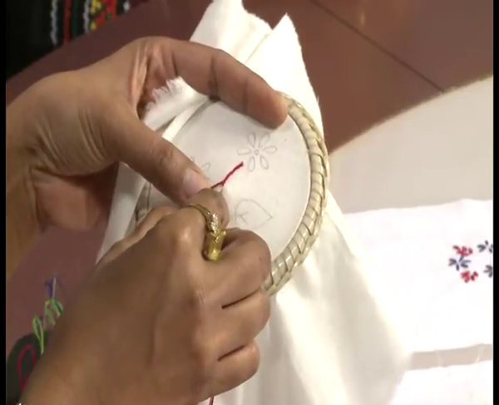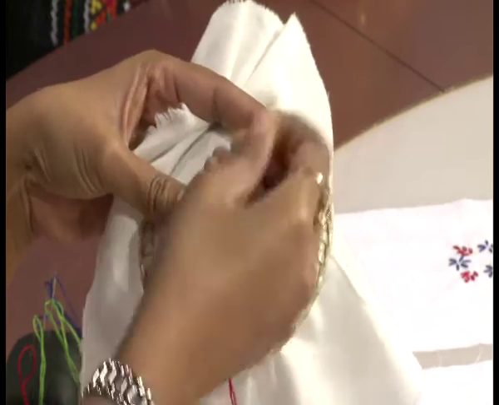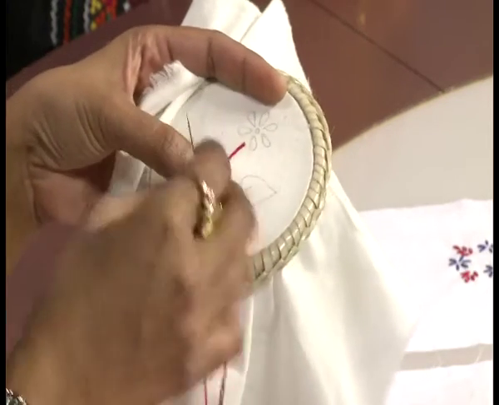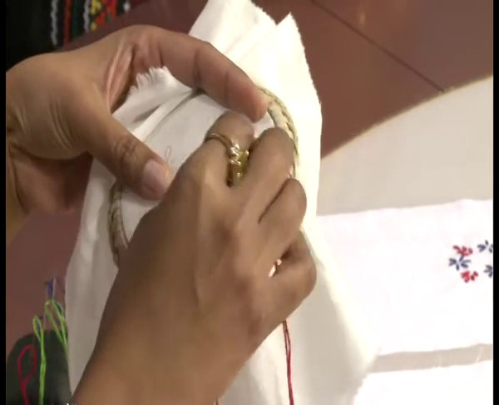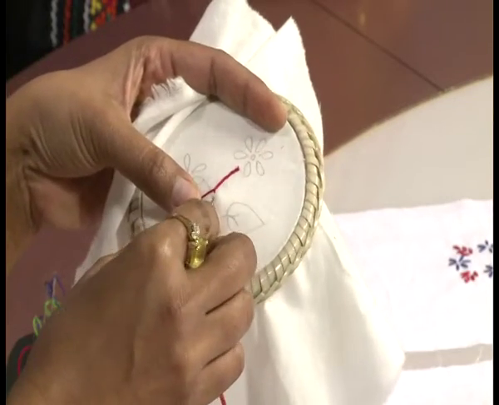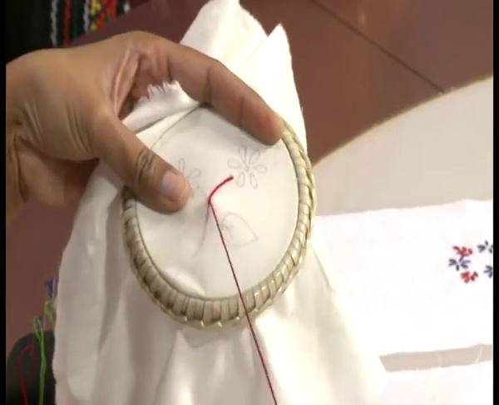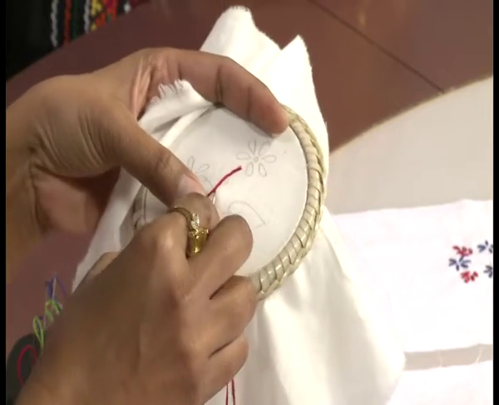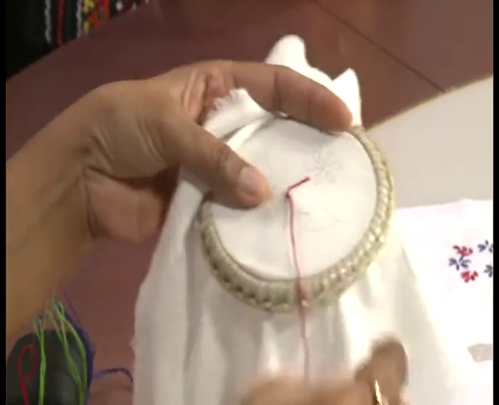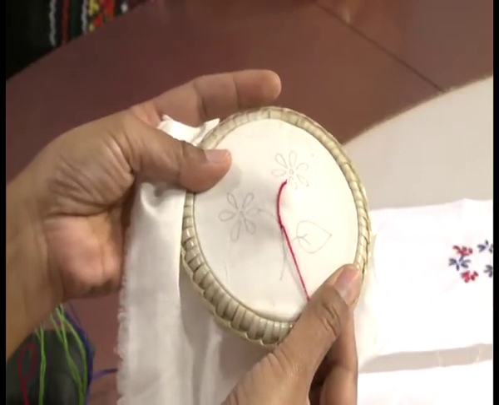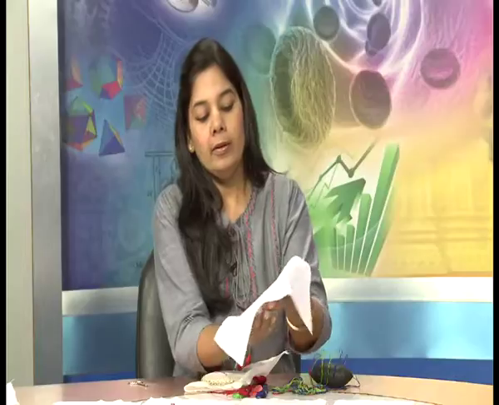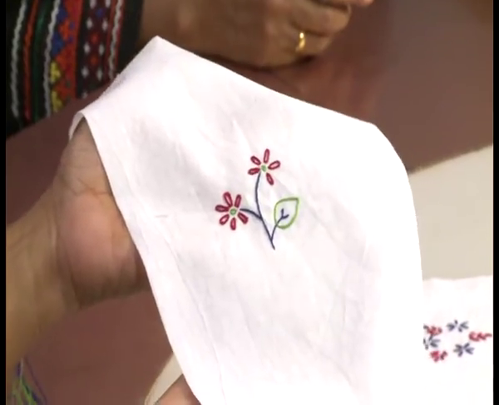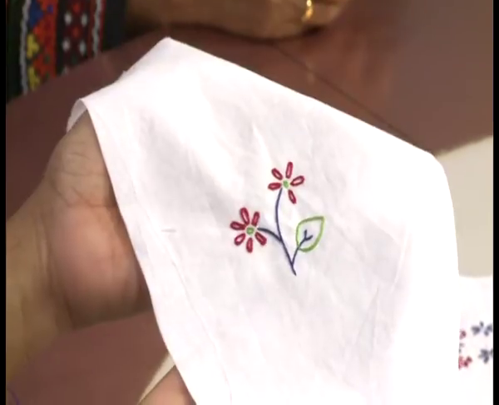So we are repeating the same steps again and again. Come to the left, insert the needle and take it out from the hole of the previous thread. So as you can see, the stem stitch looks like this. You have already seen the look of the final sample. It has been done with double threads, so the lines are slightly thinner.